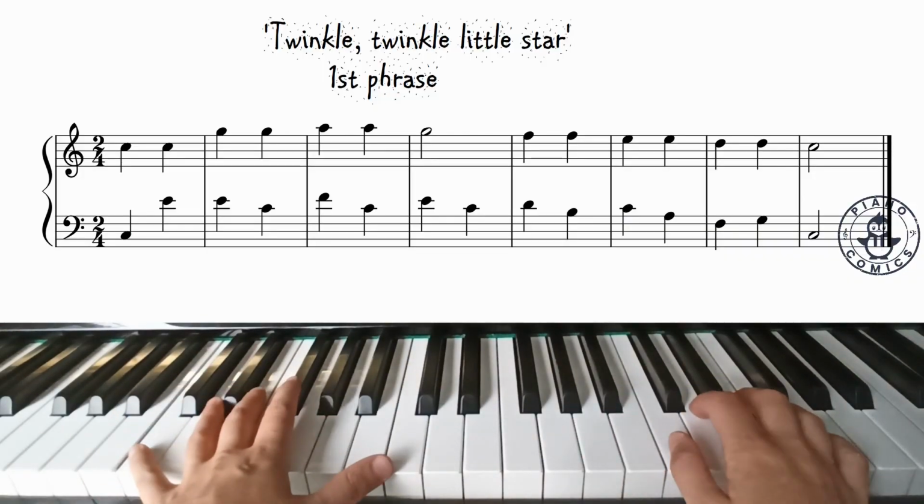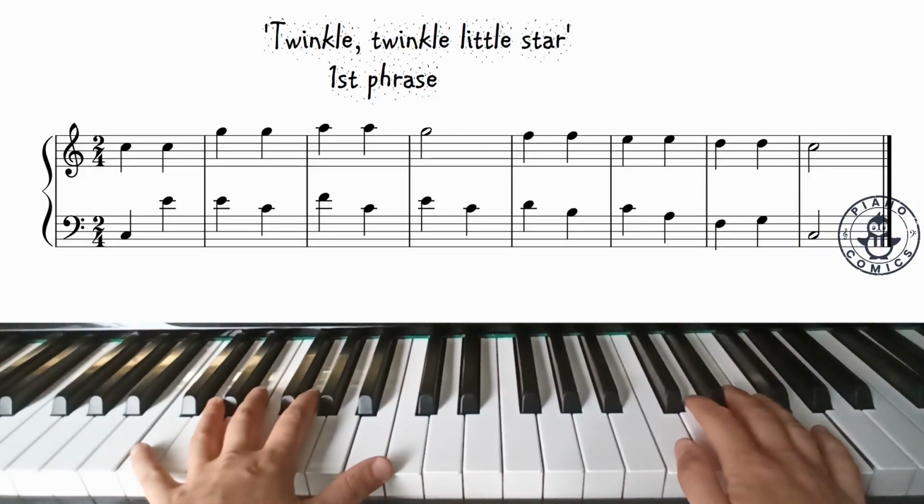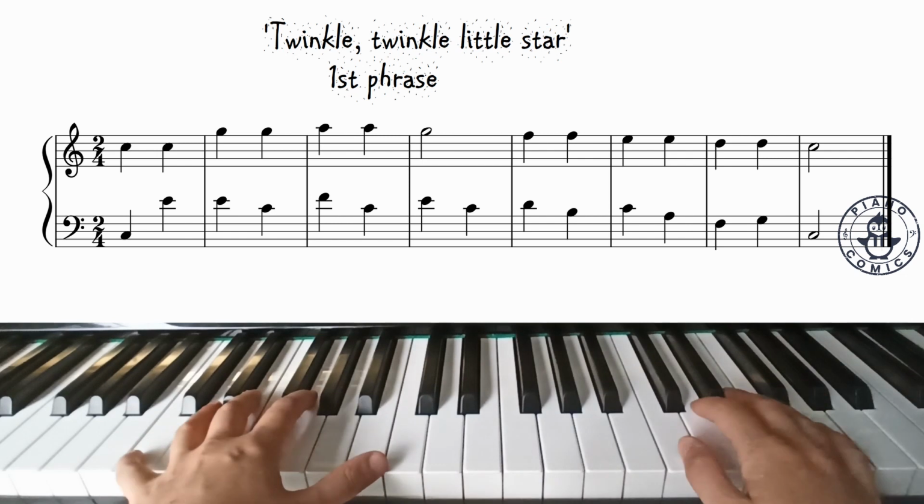And now the first phrase of Twinkle, Twinkle, Little Star. Lento or largo? 1, 2, 1, 2.